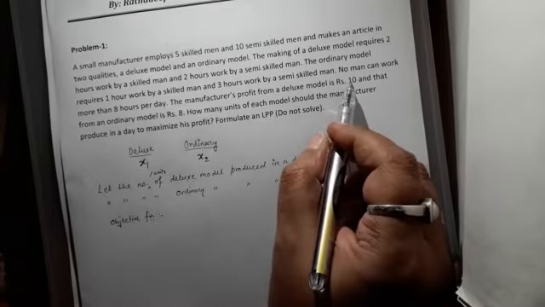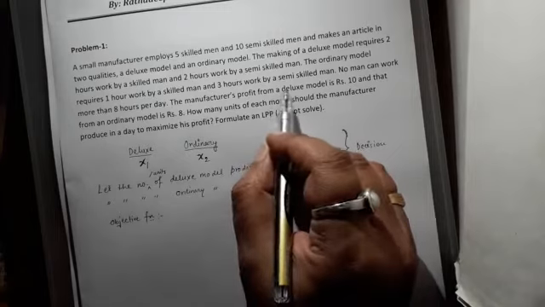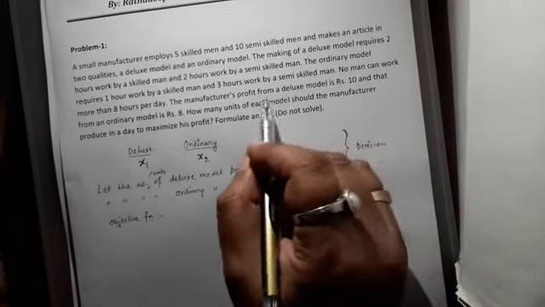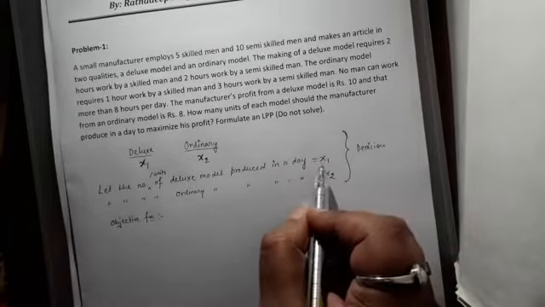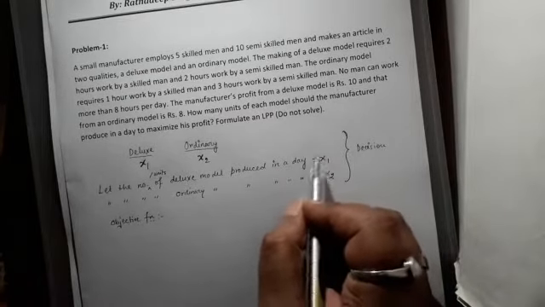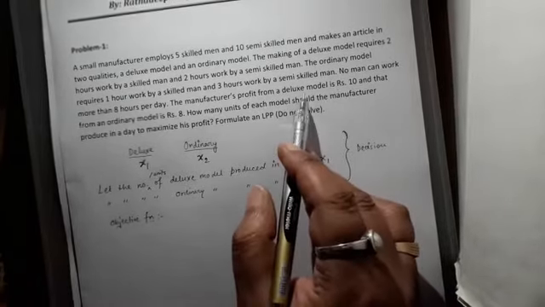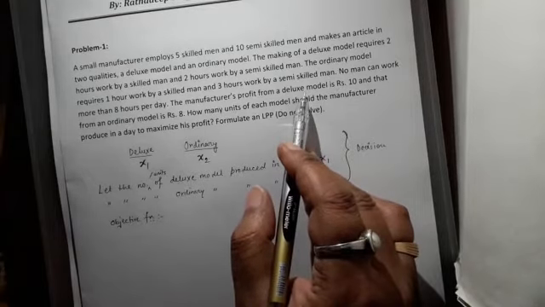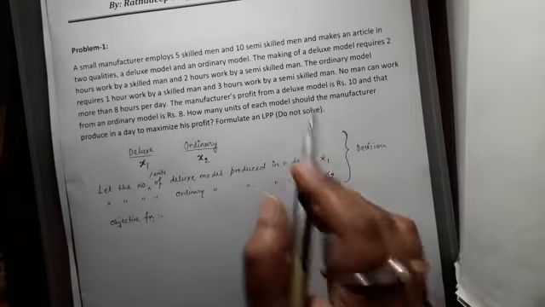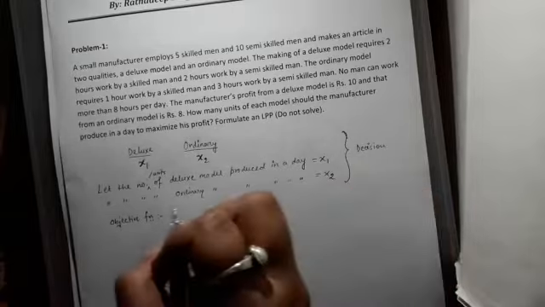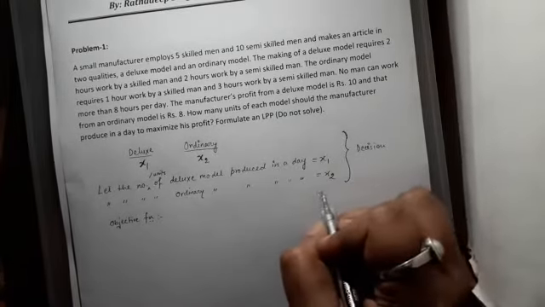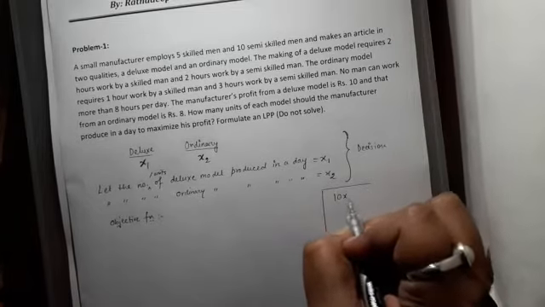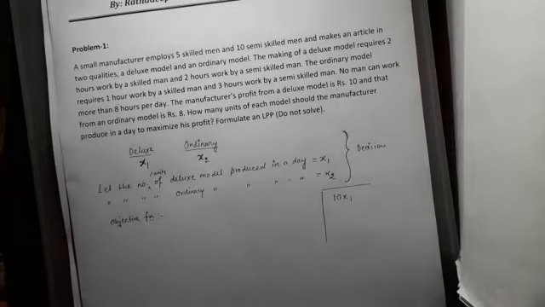Our assumption is we are producing x1 units of the deluxe model. So what is the total profit earned by the manufacturer? 10x1. So let me write it here: 10x1 is the total profit earned from a deluxe model.